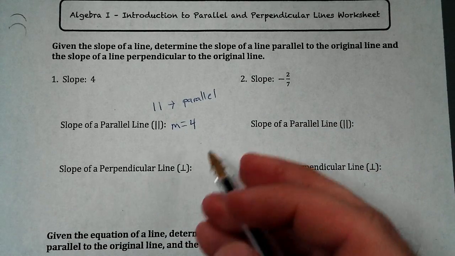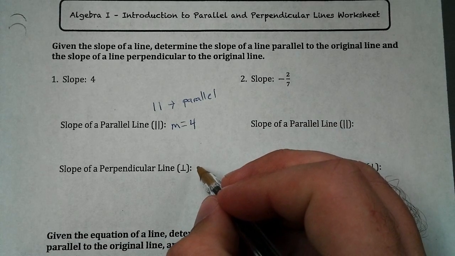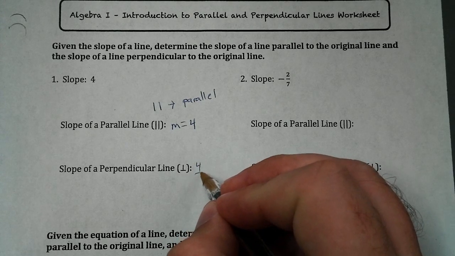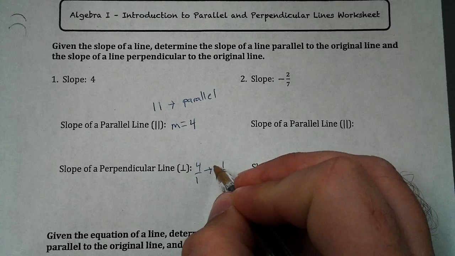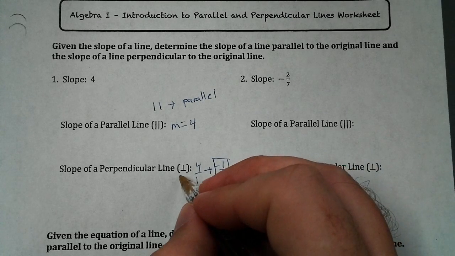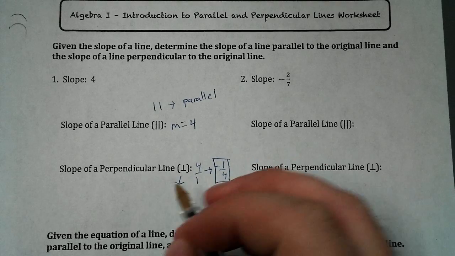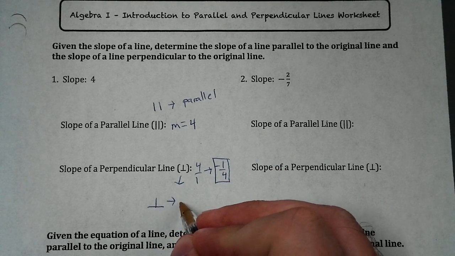Slope of a perpendicular line, we're going to have to flip it and change a sign. So instead of 4 over 1, we're going to flip it to 1 over 4. It was positive, we'll make it negative. So that is the slope of a perpendicular line. Whenever you see this symbol, all it means is perpendicular.